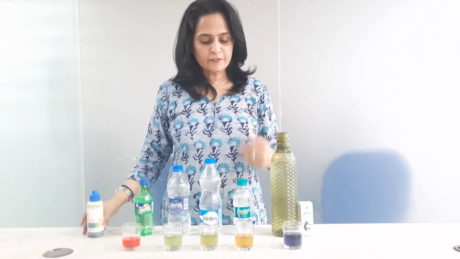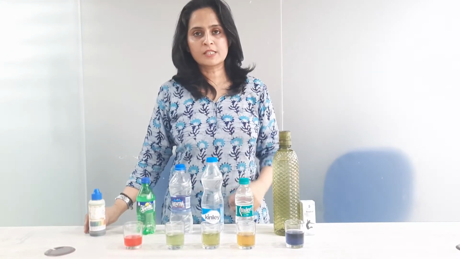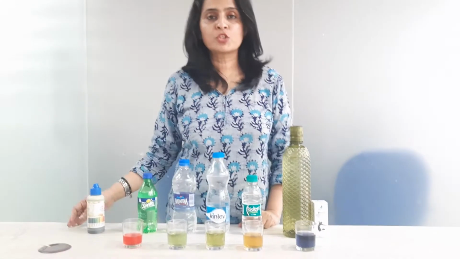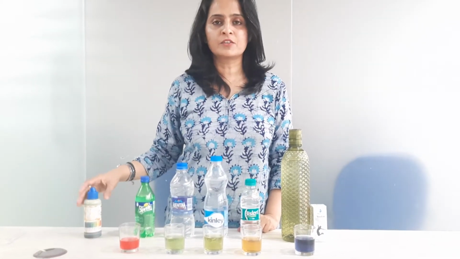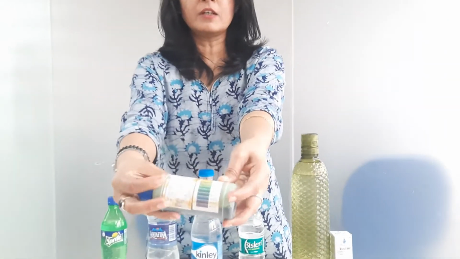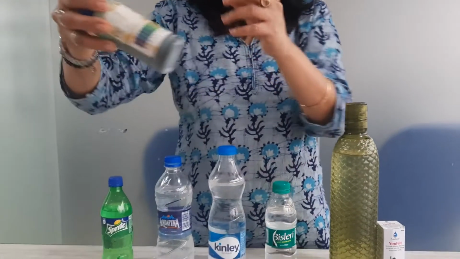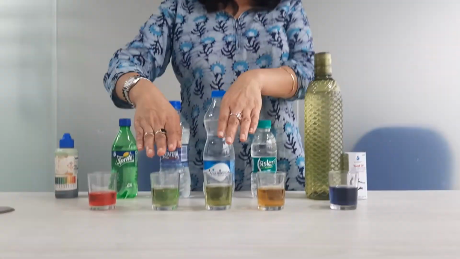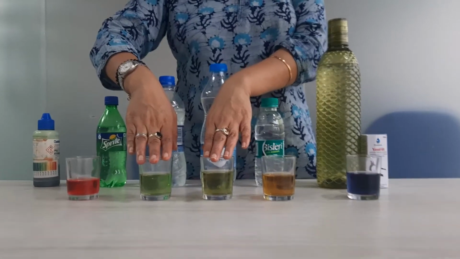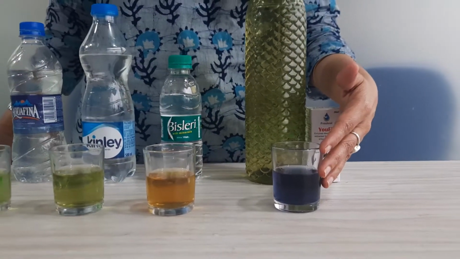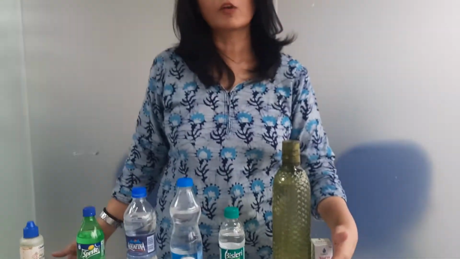So now that I have put these drops into each of these water samples and they have also turned into different colors, we need to check the pH level as indicated in this bottle mentioned here. So you can see the shades mentioned here and their corresponding pH level. The first one is at pH level 4. This is pH level 6.5. This is pH level 6 and Fresheal water has a pH level of 9.5.